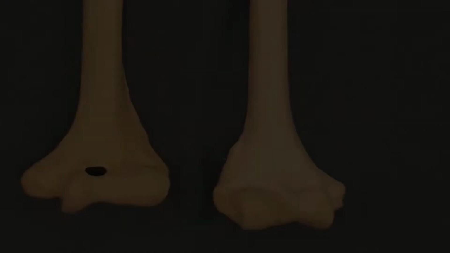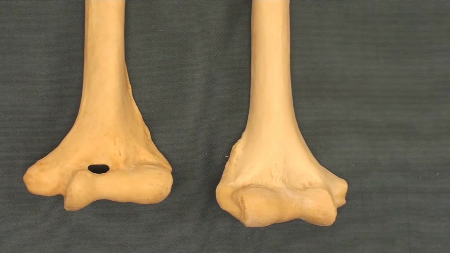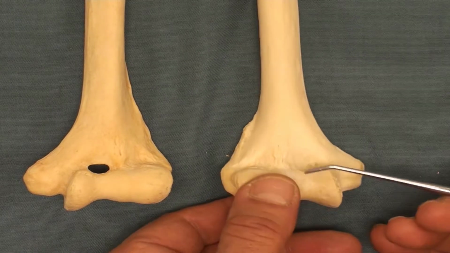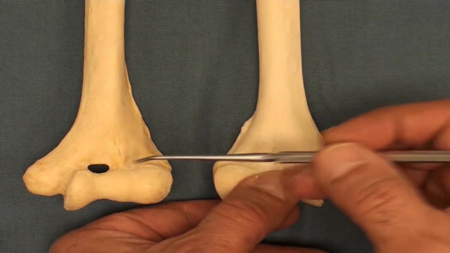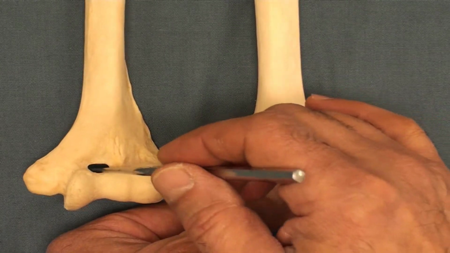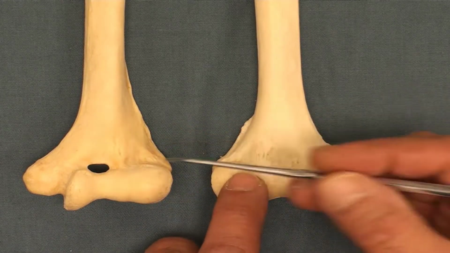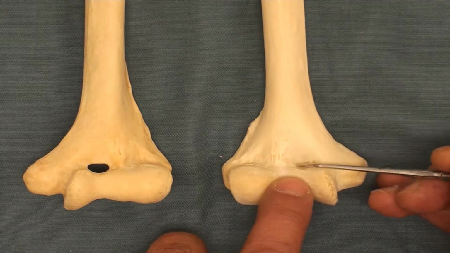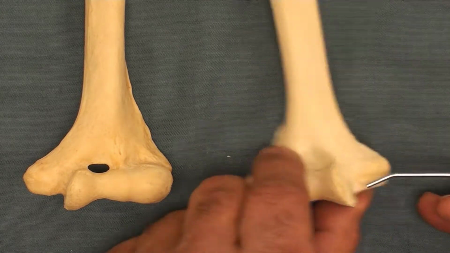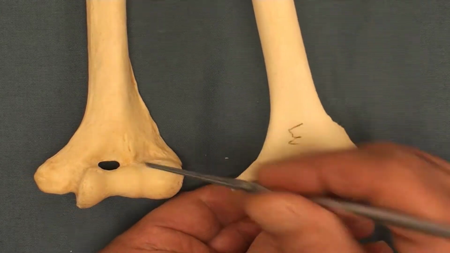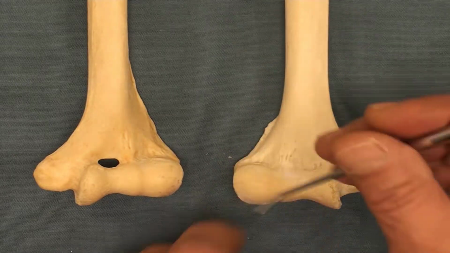Okay? I thought it wouldn't be bad to see another humerus here. See that the hole here is an artifact. Normally there is no such hole on the distal end. See, that is the coronoid fossa, or the olecranon fossa on the back. So that hole, or foramen, is an artifact.